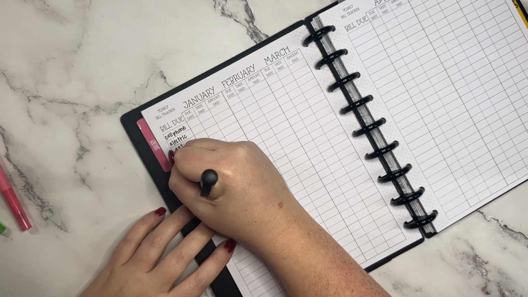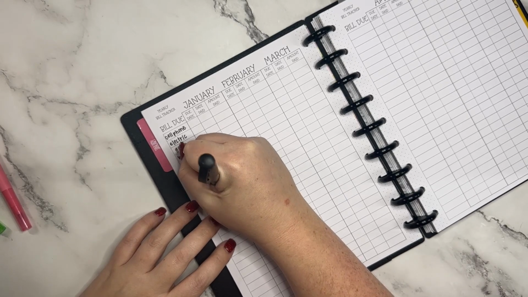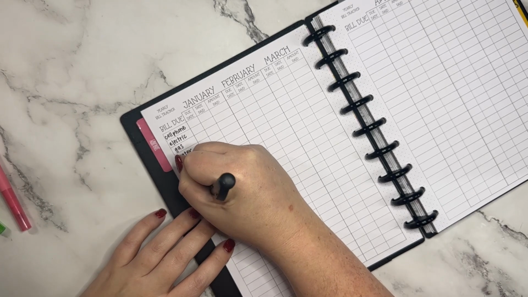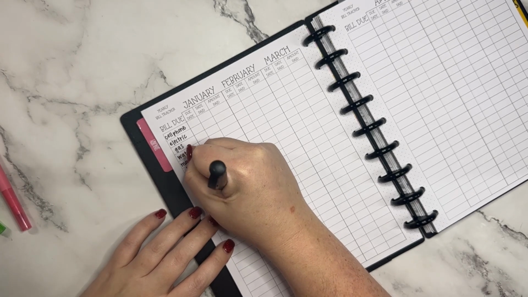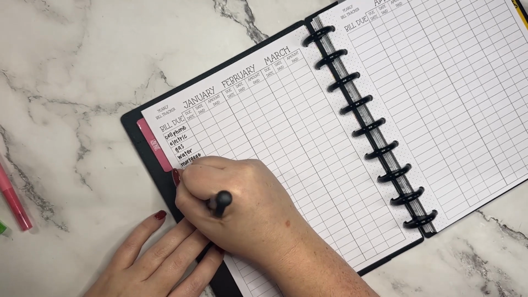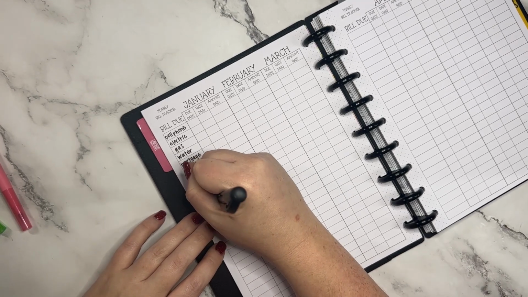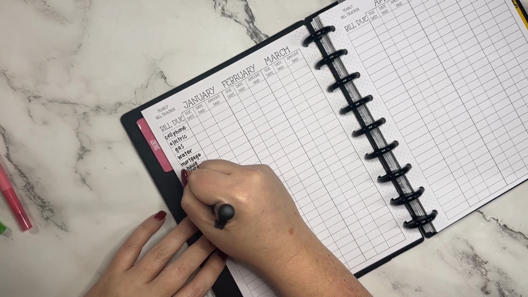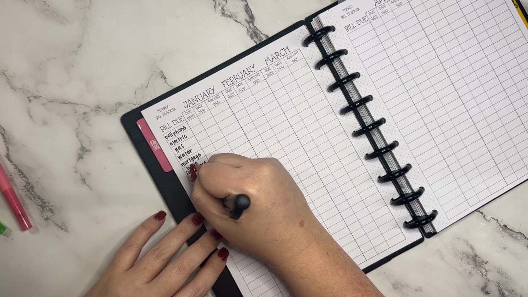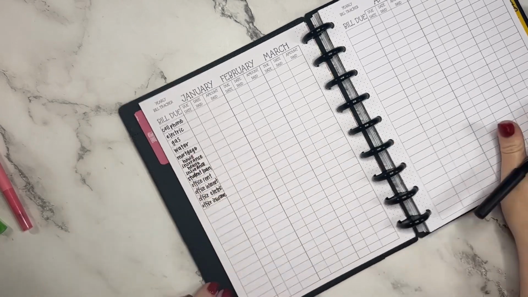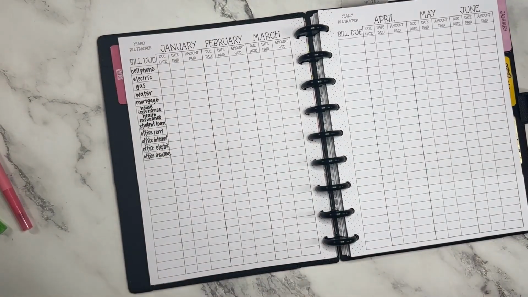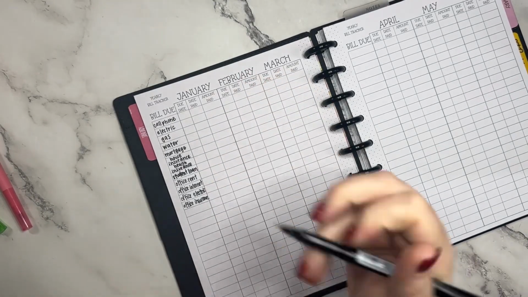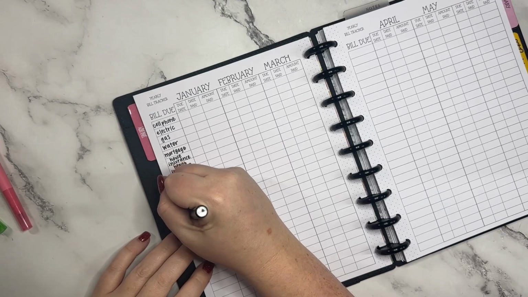office rent, office internet, office electric, and office insurance. And then I don't even have our home internet on here, do I? So then I'm just going to go down here and put internet.